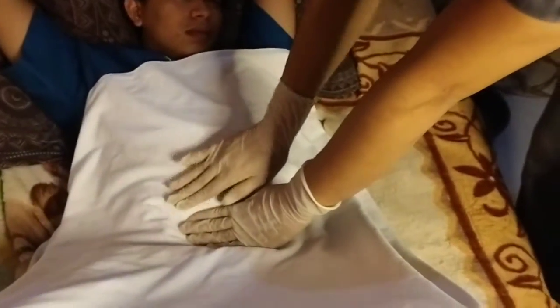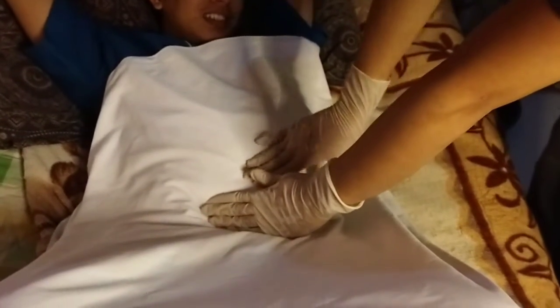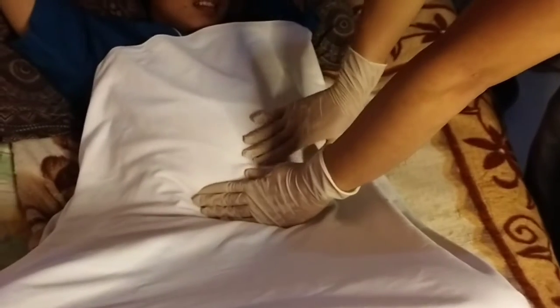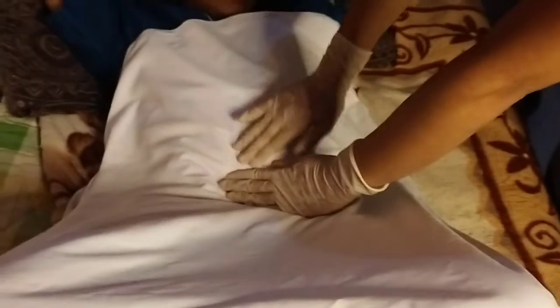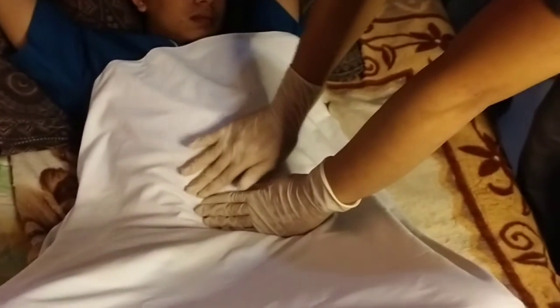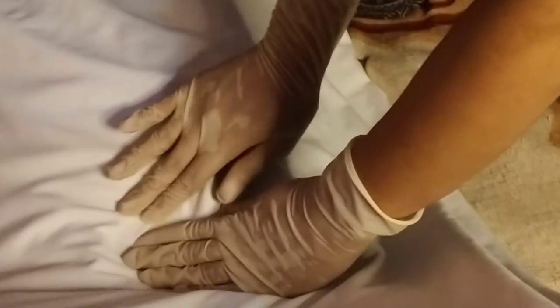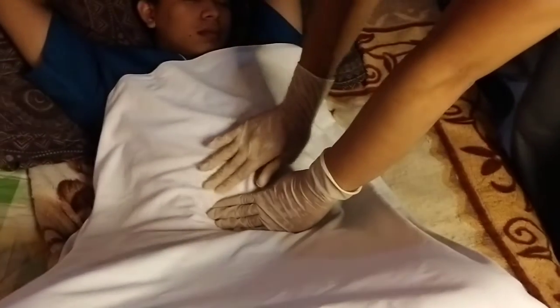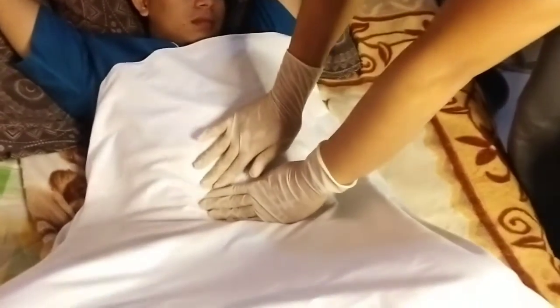If it's boggy, or the uterus is not firm, then massage lightly in a circular motion. Massaging the boggy uterus in a circular motion will promote firmness and muscle contraction that could help expel excess uterine fragments that are still remaining.